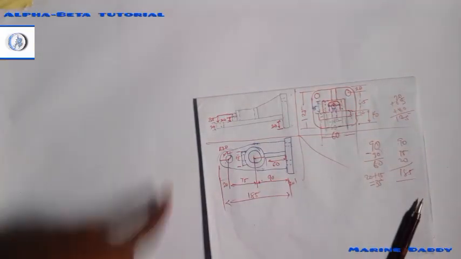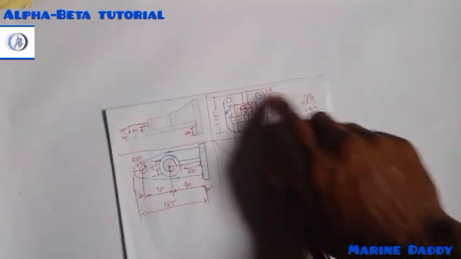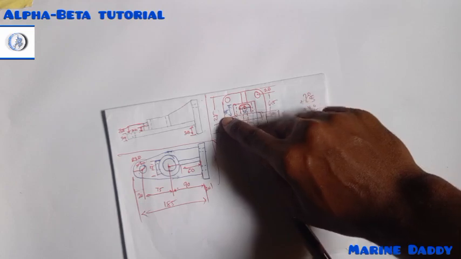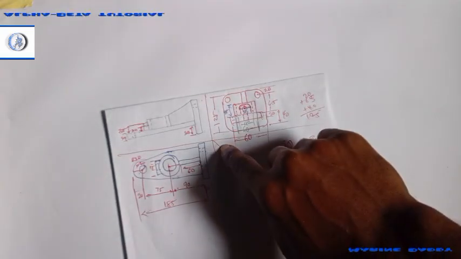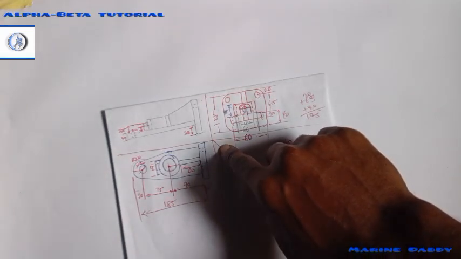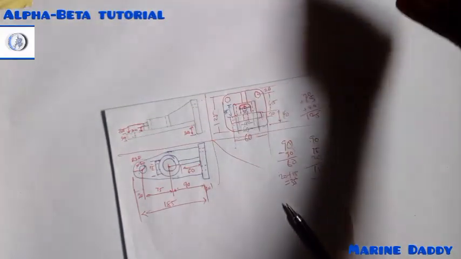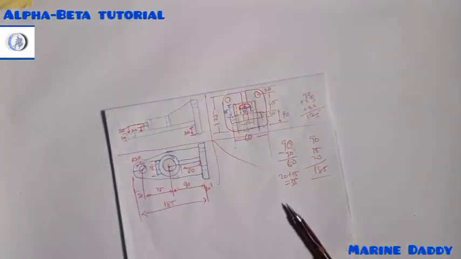Now for the height, the highest I'm having here is 125 millimeters. So from here to here, I should be budgeting around 150 or 160. You understand? Same thing applies to the bottom side.